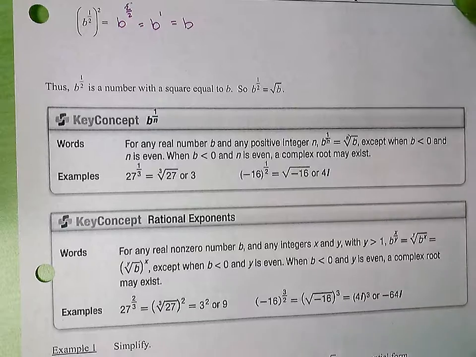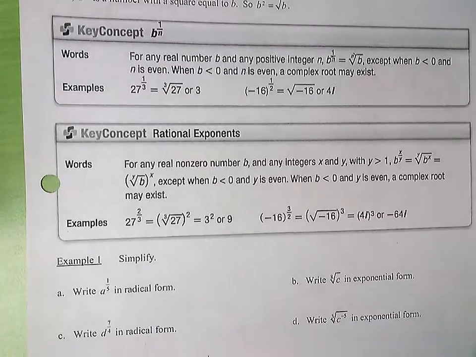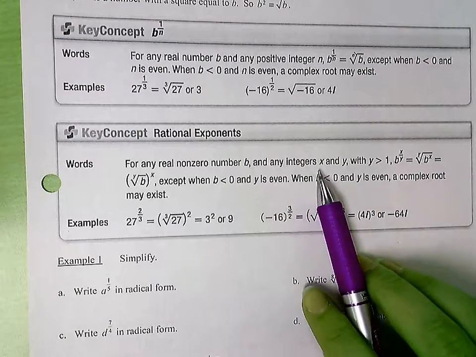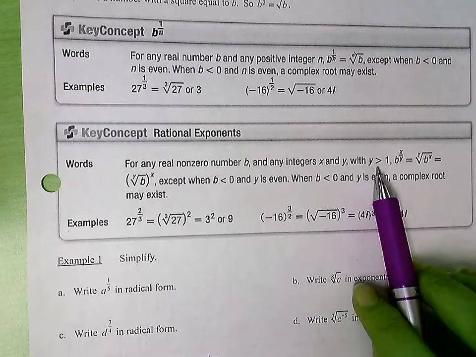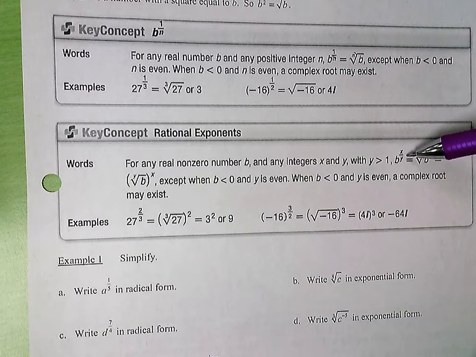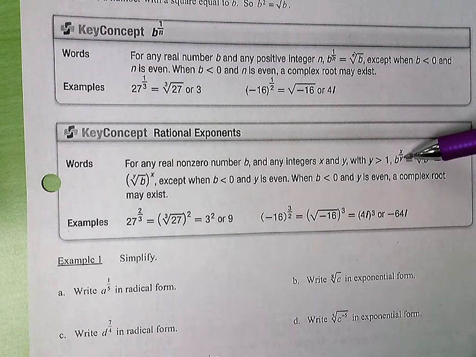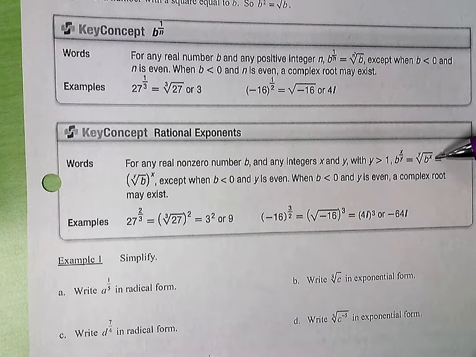So again, with rational exponents, for any real non-zero number b and any integers x and y with y greater than 1, if I have b raised to the power x over y, that's the same as saying the y root of b raised to the x. So that denominator becomes your root, and that numerator is the power attached to your radicand on the inside.